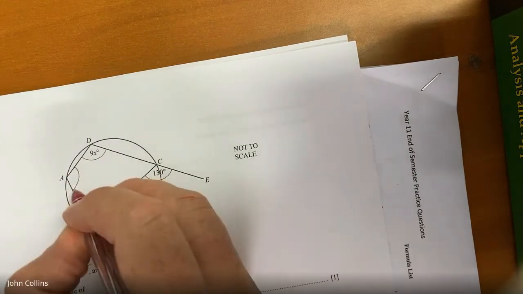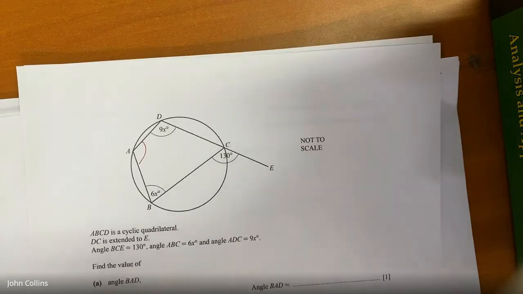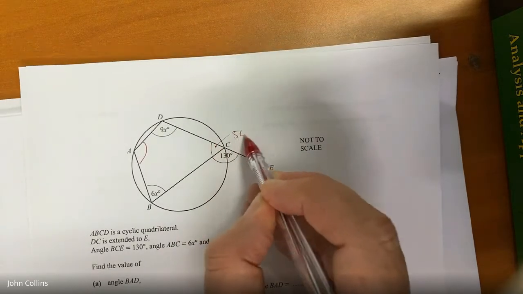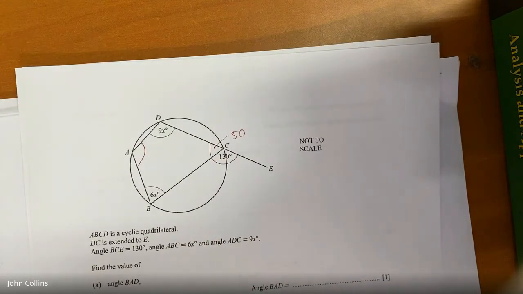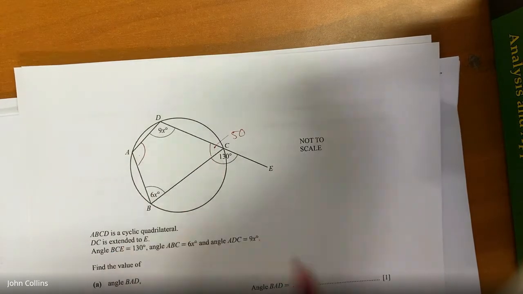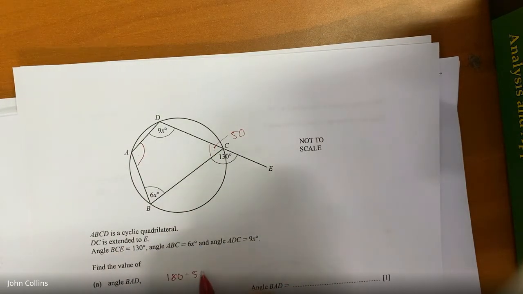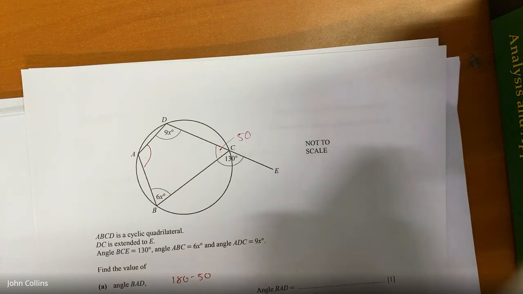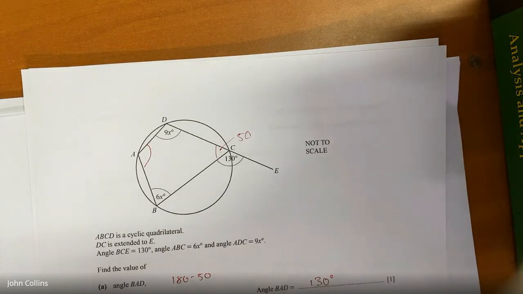Find this angle here. I can already write in this one as 50 because I know that's a straight line. These two are a cyclic quadrilateral, so 180 take away 50, I guess 130. Hopefully you all got that.